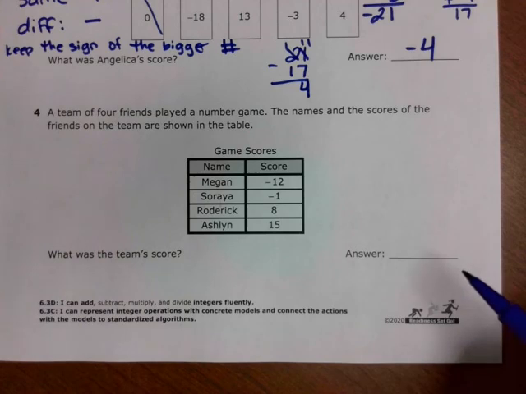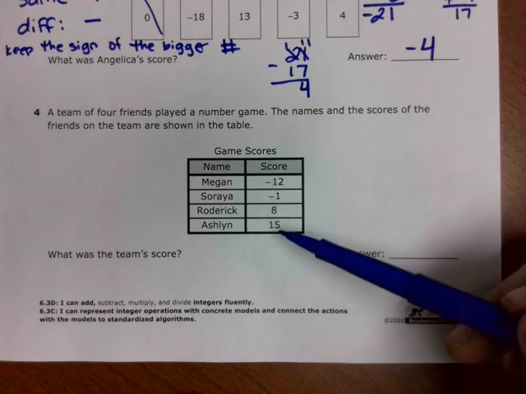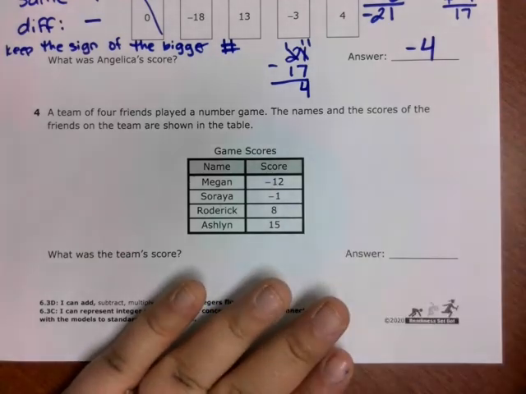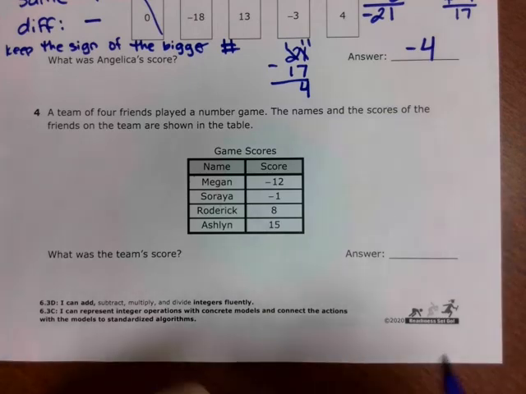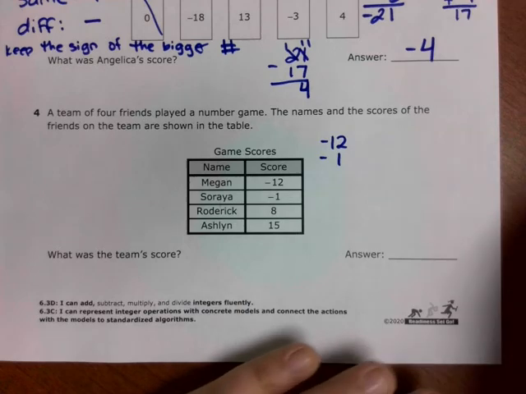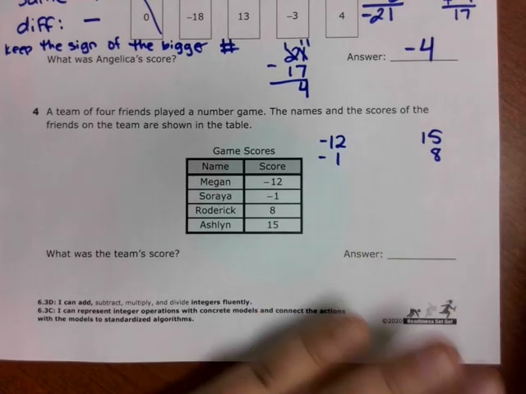So in order to find that, we need to add up all the numbers. But again, we can't just add them all up because they were positives and negatives. If they were all the same, we'd be good. So I'm going to, again, group. I always think it's easiest to group my numbers that are the same. So -12 and -1. And then I'm going to put the 15 on top and the 8 on bottom because I like the bigger number on top.